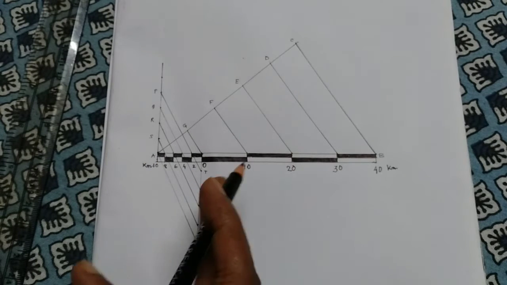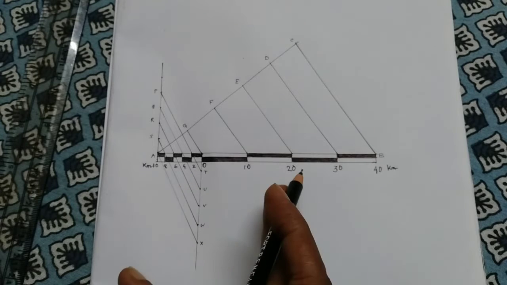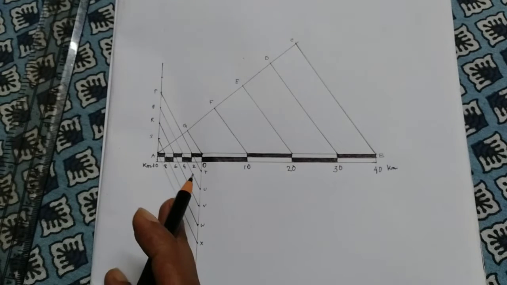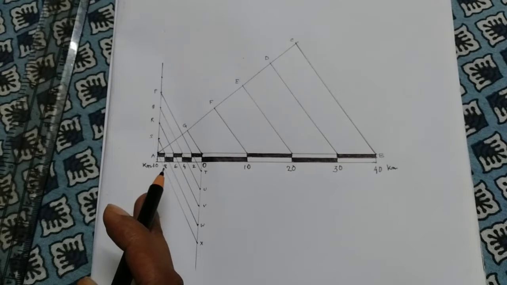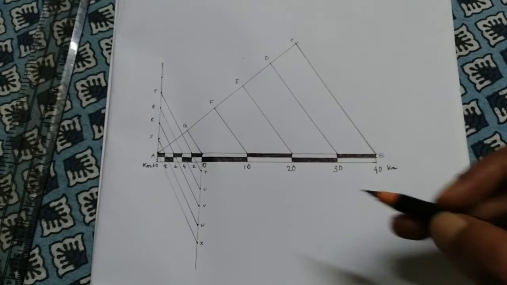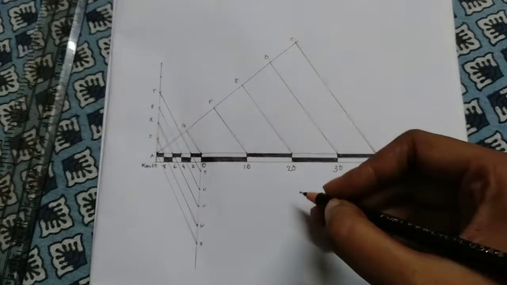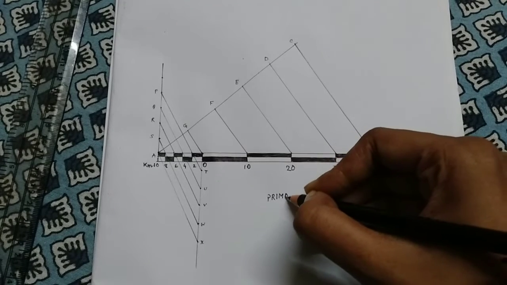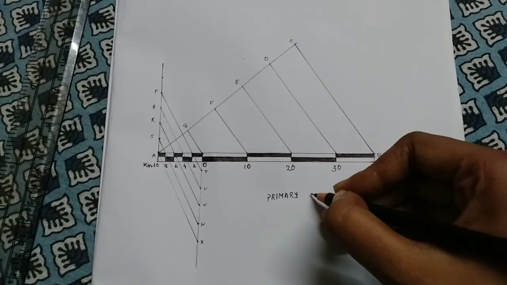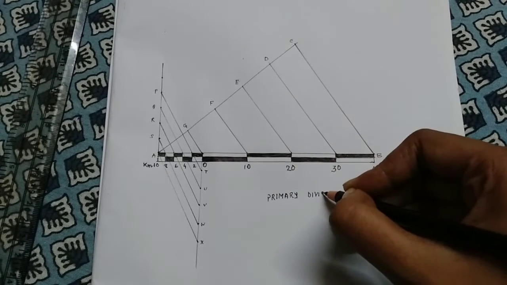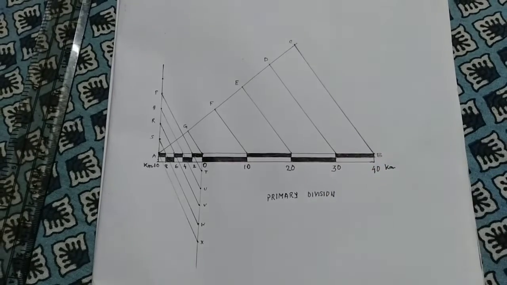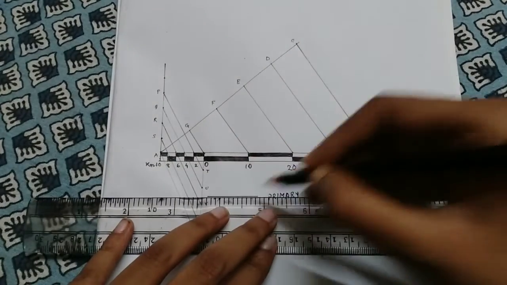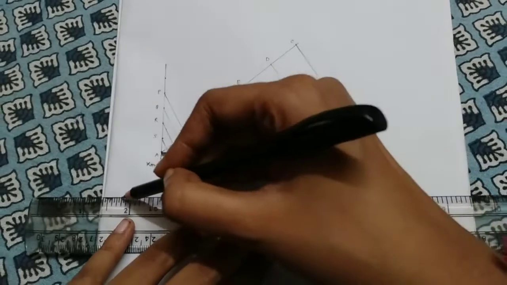That is already given in the question. So we have marked it from 0, 10, 20, 30, 40 kilometers. And the question has already given us that each secondary division will be 2 kilometers. So 2, 4, 6, 8 and 10 kilometers. And at the end we should write here that this is the primary division. And make a line like this. And here is the secondary division.